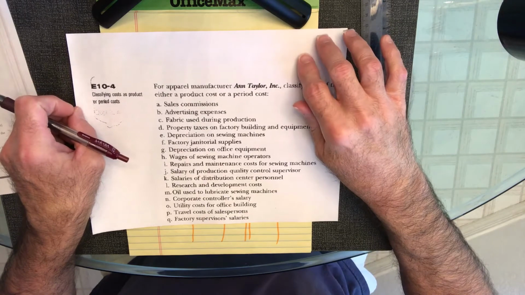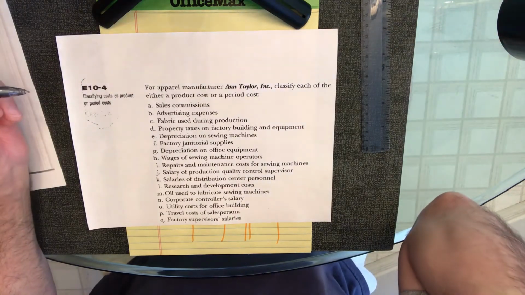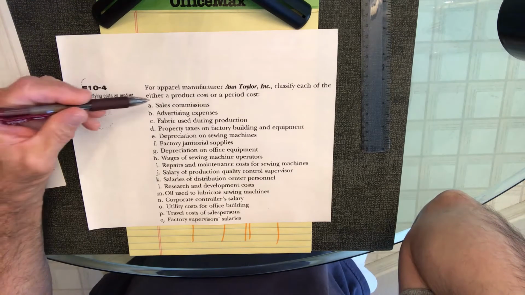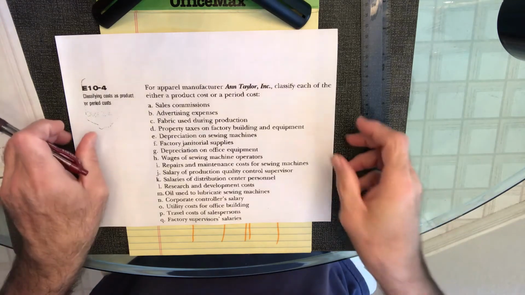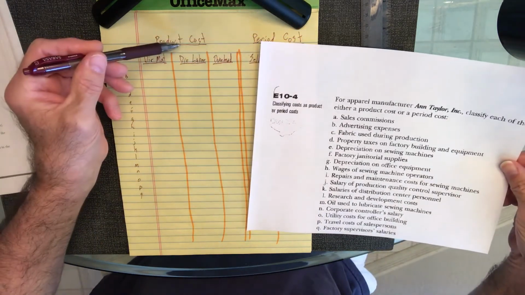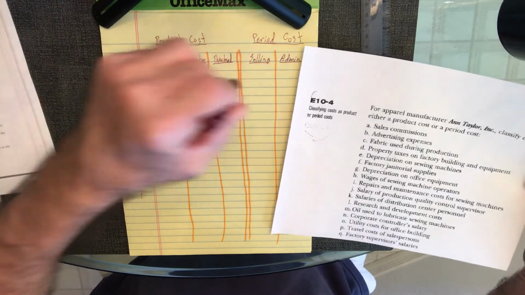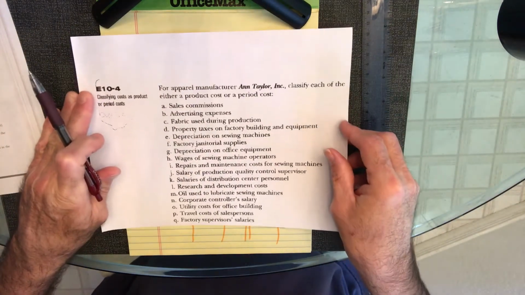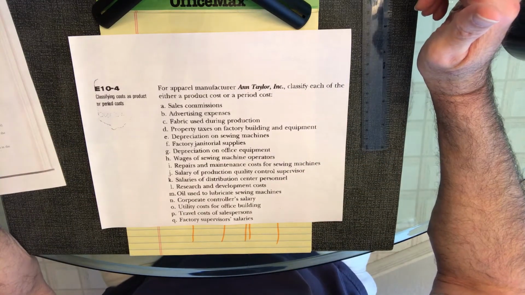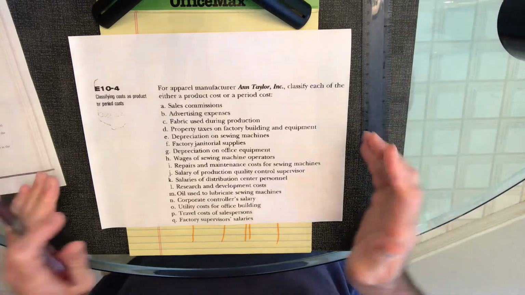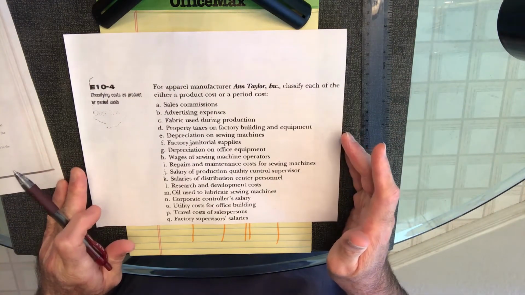And we have a problem here that comes right out of Canvas. This is a manufacturing example. Ann Taylor, which is an apparel manufacturer, and we have these different expenses, and you're supposed to classify them whether they fall under product or period cost, and if so, what subcategory does it fall under. I'm going to let you put this on pause so that this picture's sitting out there in front of you, and try your hand at it. So I'll take a few minutes here and let you work on it, and then come back and we'll finish it.